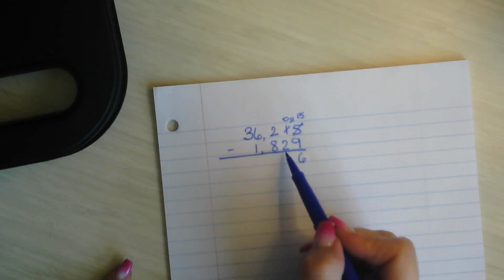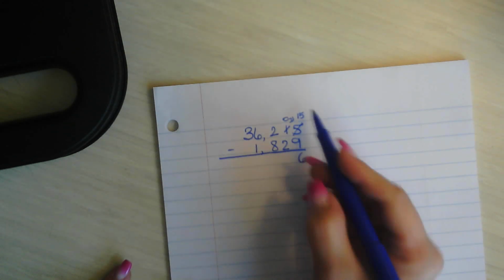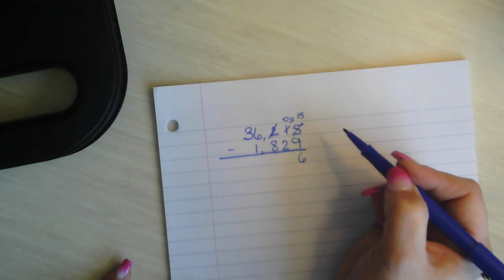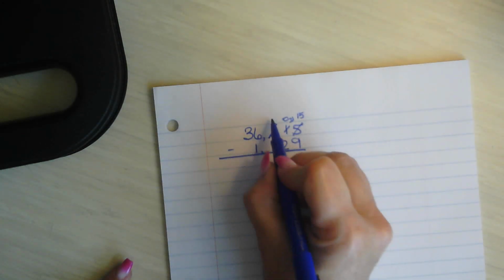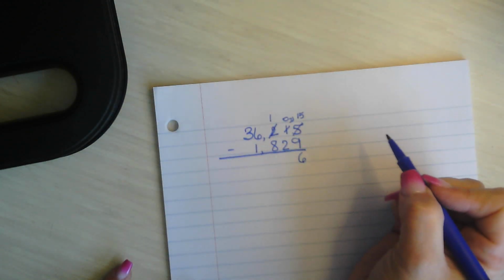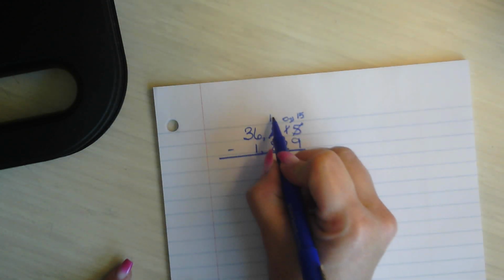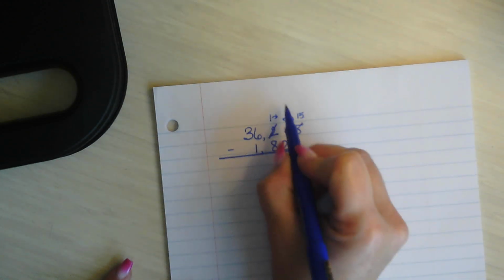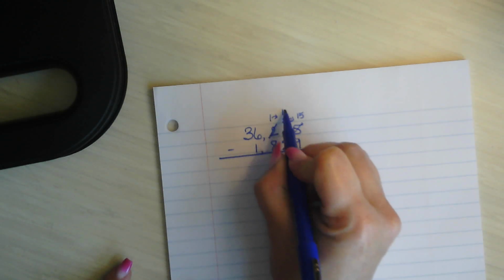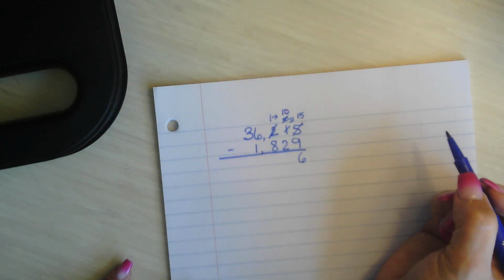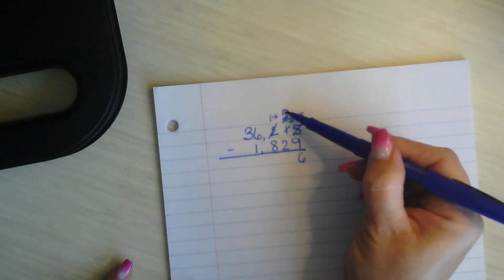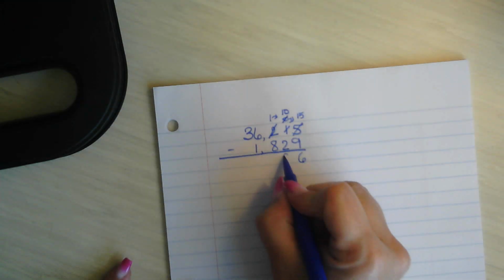Now we're going to work in the tens place. 0 minus 2, we can't do that, so we're going to come over here. We're going to borrow one of these hundreds. When we take one of those hundreds, that's going to give us 10 tens to put over here. So now we can do 10 minus 2 is 8.